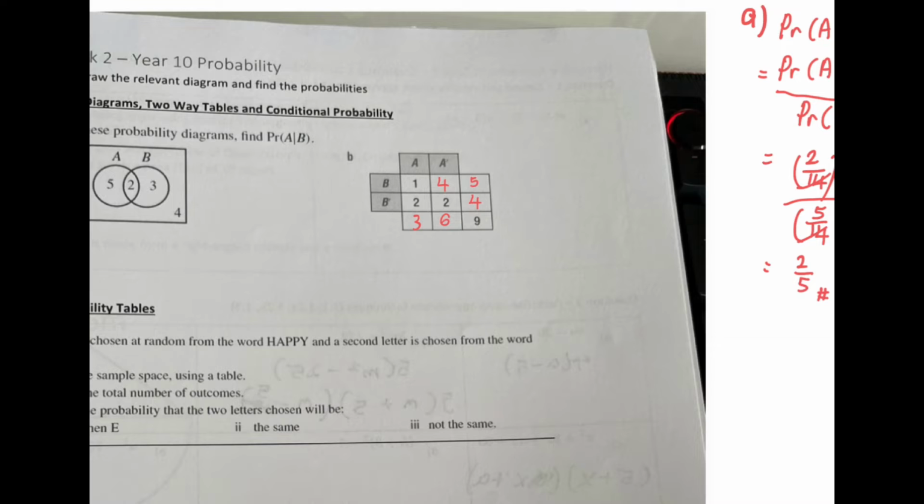So we fill up the table, and now we can find the probability of A given B. So let's say I do it here. Probability of A given B.